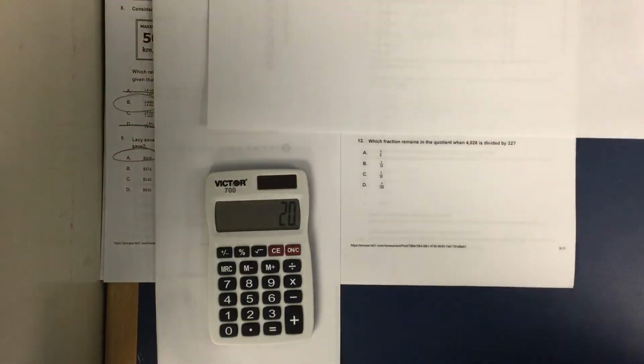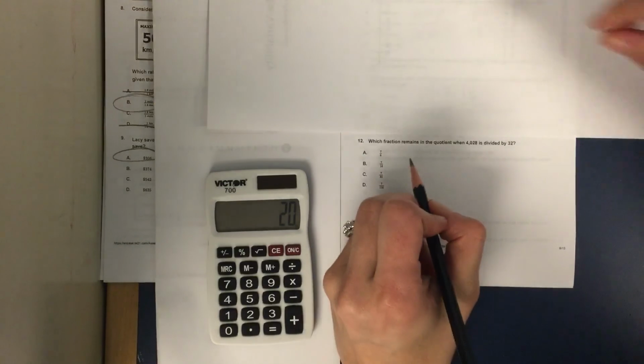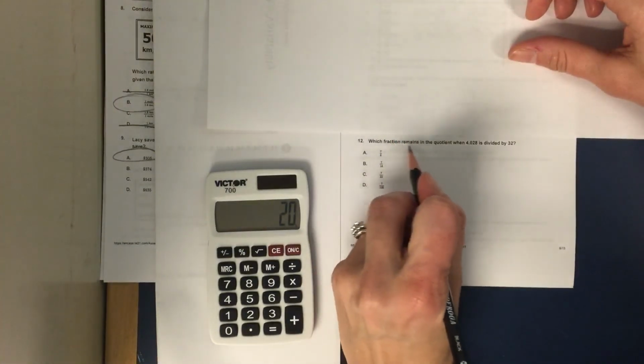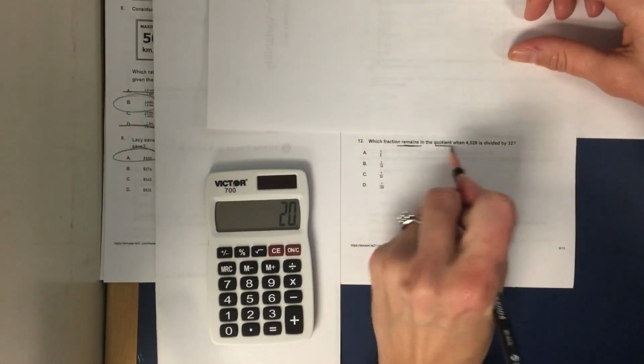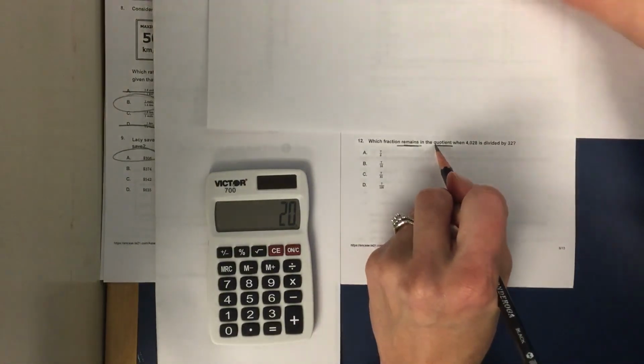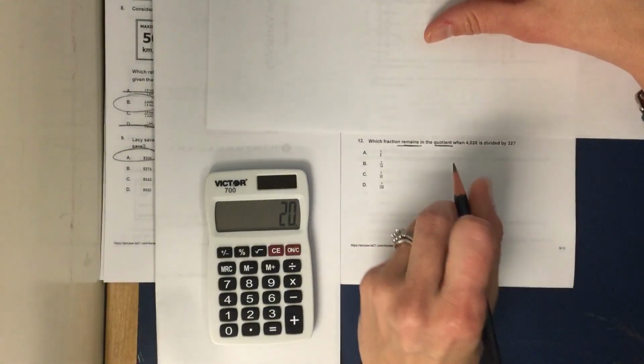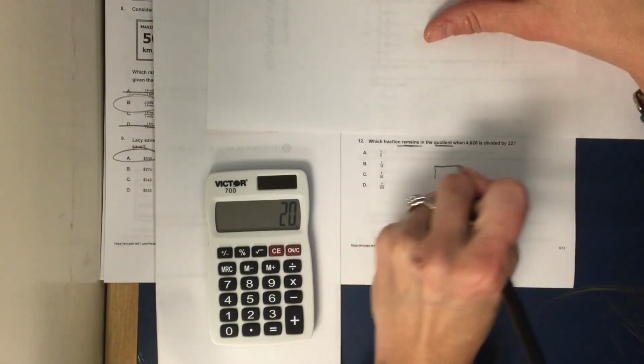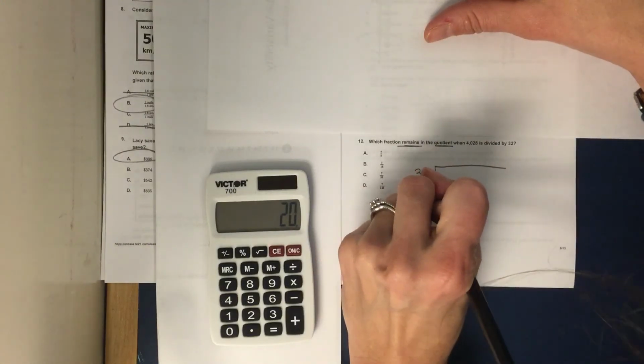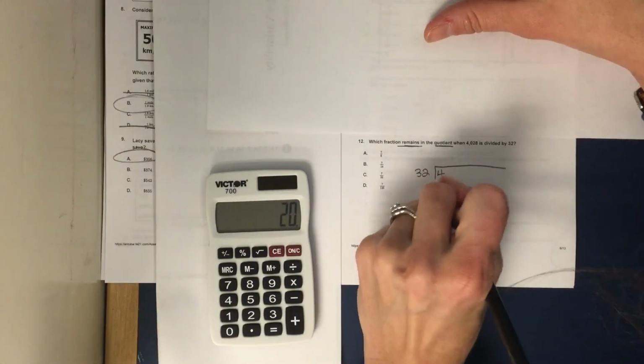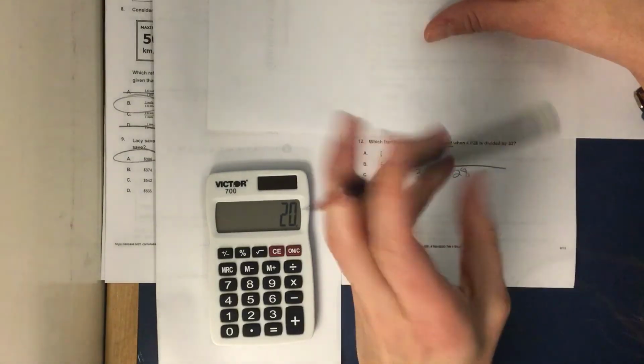Now, on this one, we're looking for a remainder. We're saying which fraction remains in the quotient. Quotient is the answer to a division problem, so we have to divide here. So we're going to have to do this one by hand. So we're going to say 32 divided into 4,028.